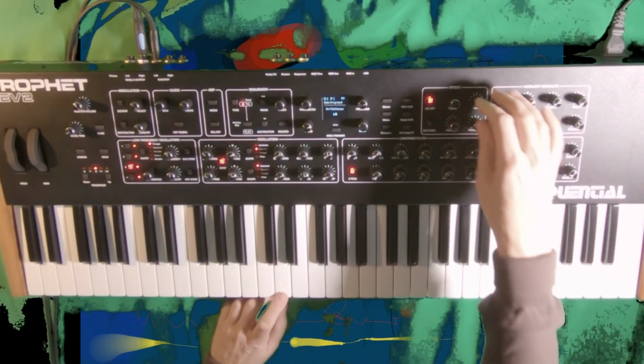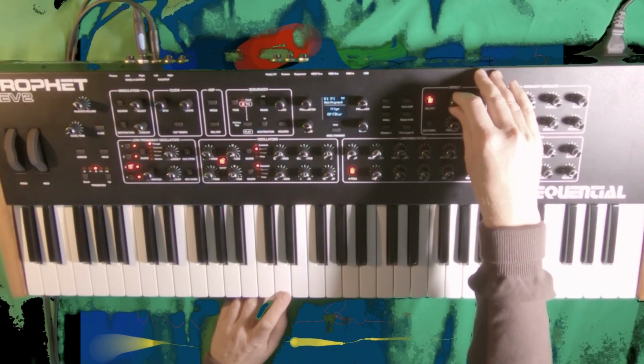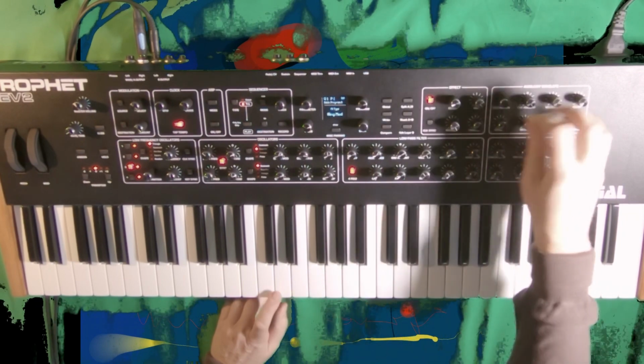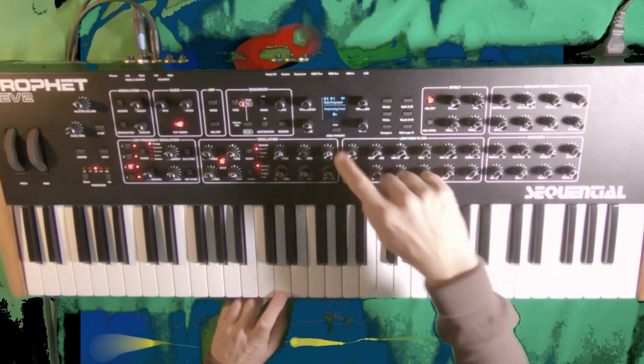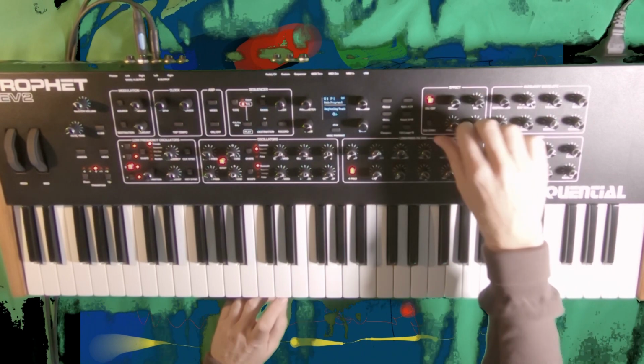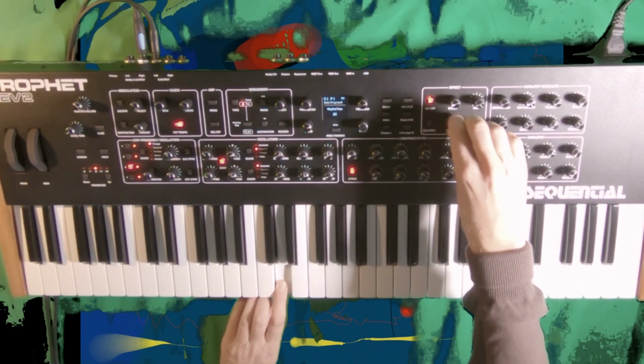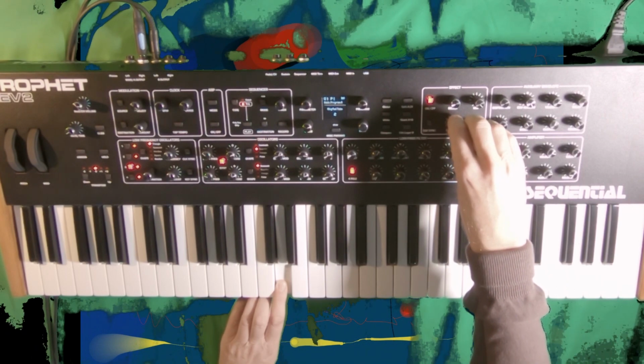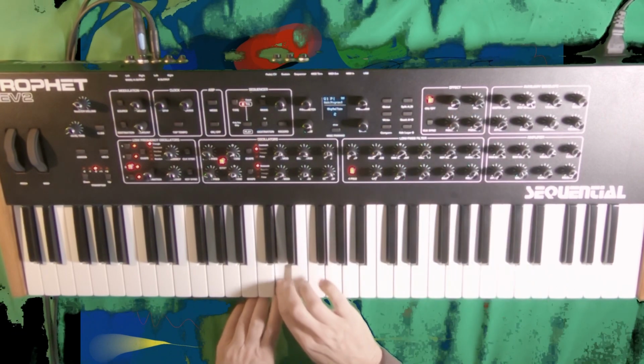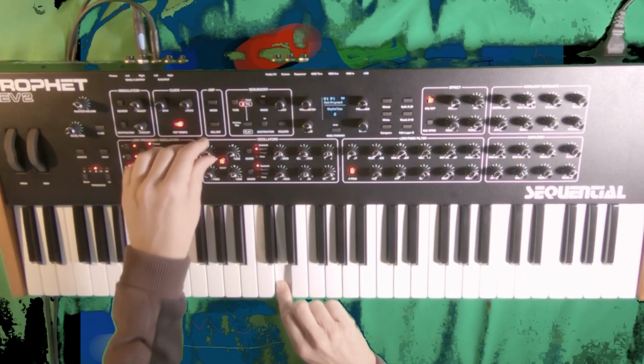You can also go out here and there's a ring modulator in there, yes. For that you put the ring mod key track parameter in here and you get something like this. So now we got a ring mod going and a little bit syncing the oscillators.